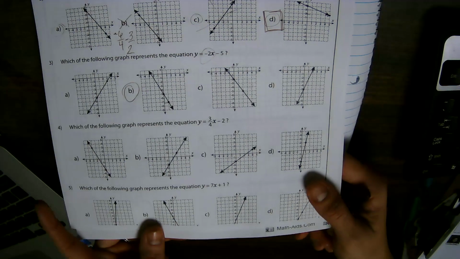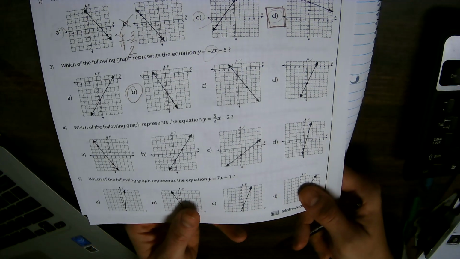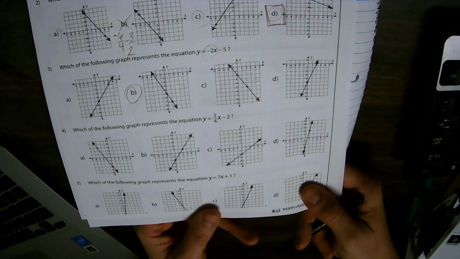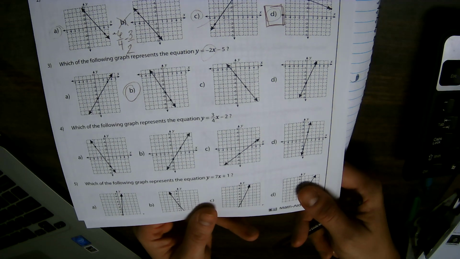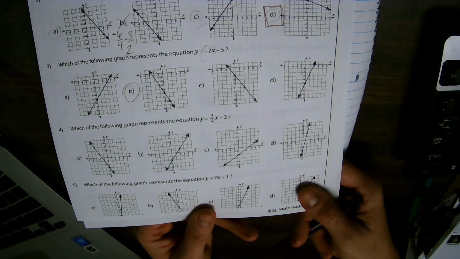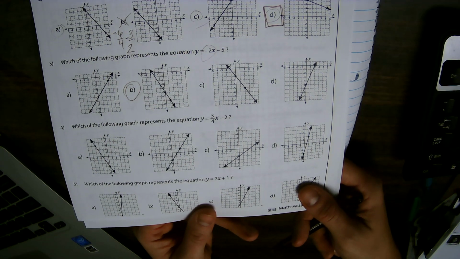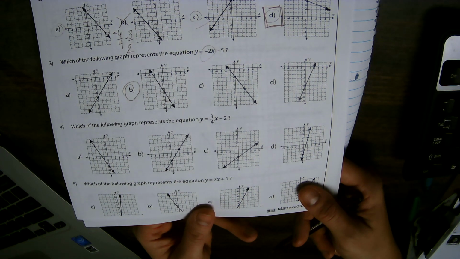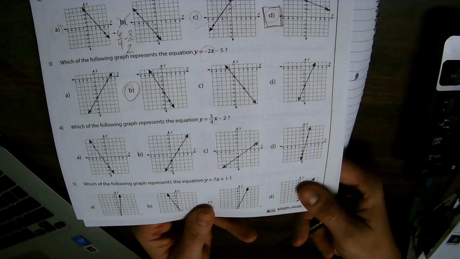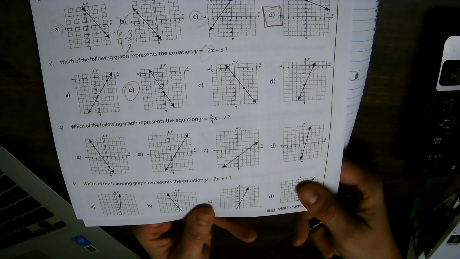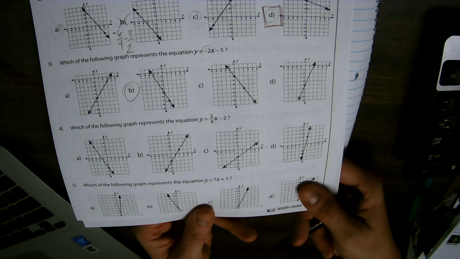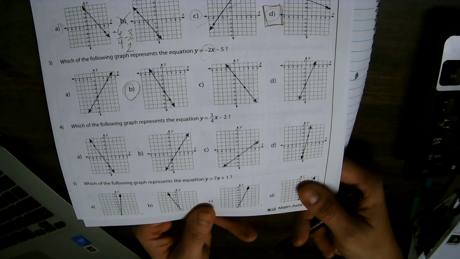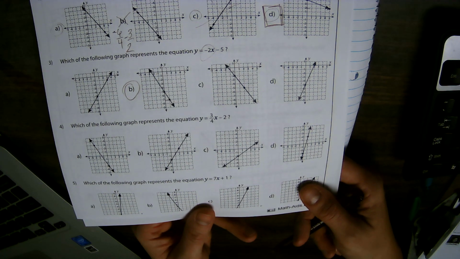Okay, you want to try one more of this type, and then I have another set for you to look at. 3/4 x minus 2. So our y-intercept is negative 2. So that eliminates both A and D. We're just looking at B and C. They both have positive slopes like ours, right? They're going up towards the right.